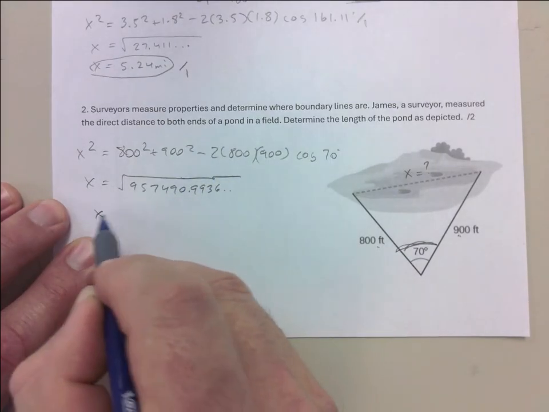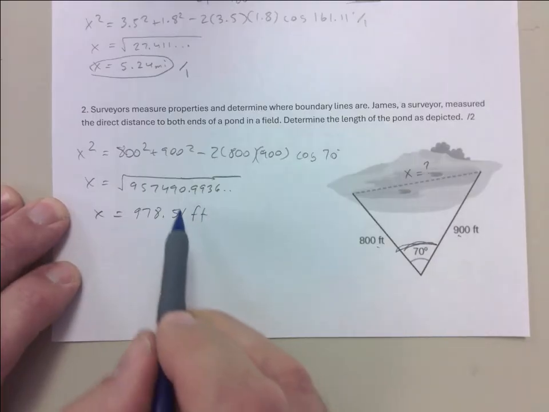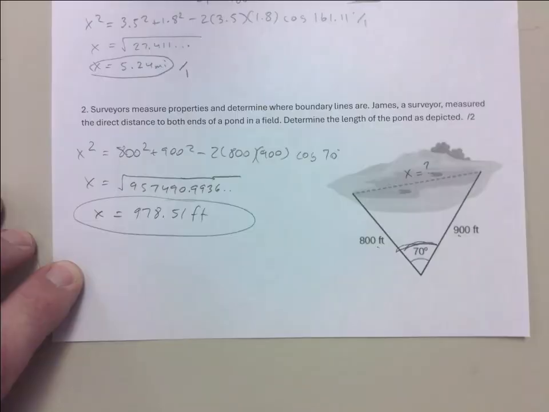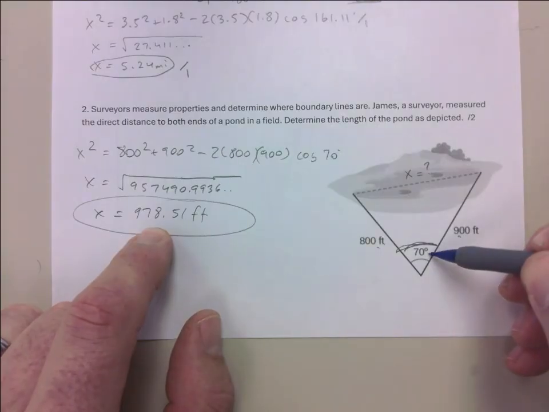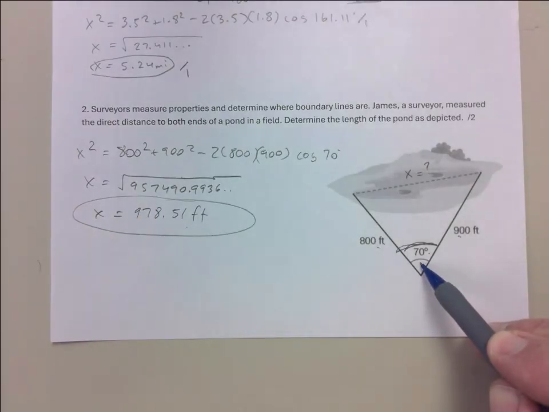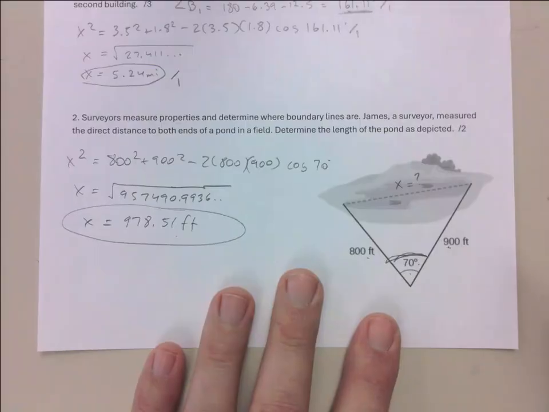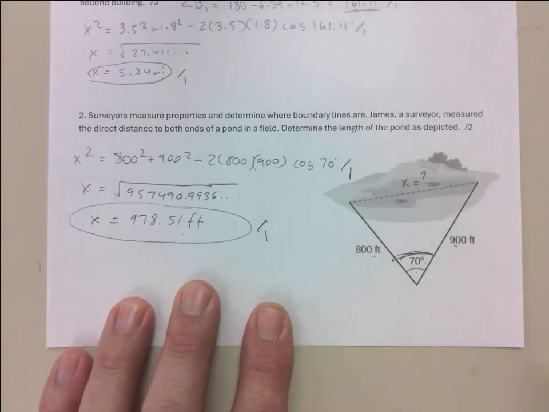957,490.9936, and that keeps going. So you get 978.51 feet. Okay. So we actually know by this that this is the largest angle, right? Because this is the longest side, and therefore we know that none of the other angles are going to be greater than 70 degrees, right? Like that's information you can gather from that as well. So 1 mark for correct substitution, 1 mark for correct work. So we are at 7 marks for this page. 7 marks. Backside.